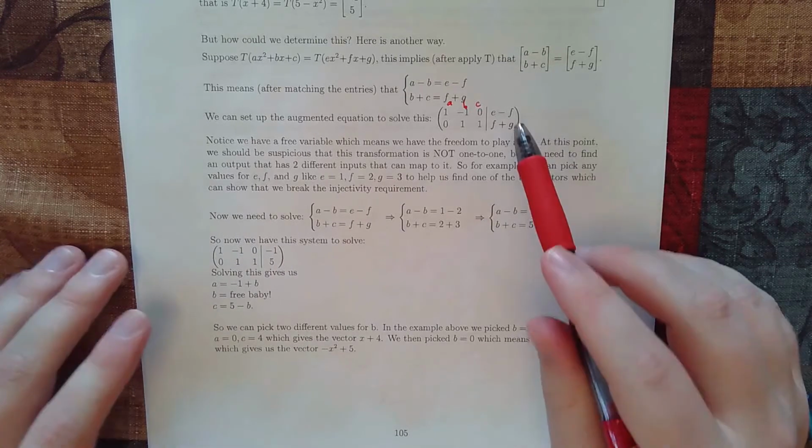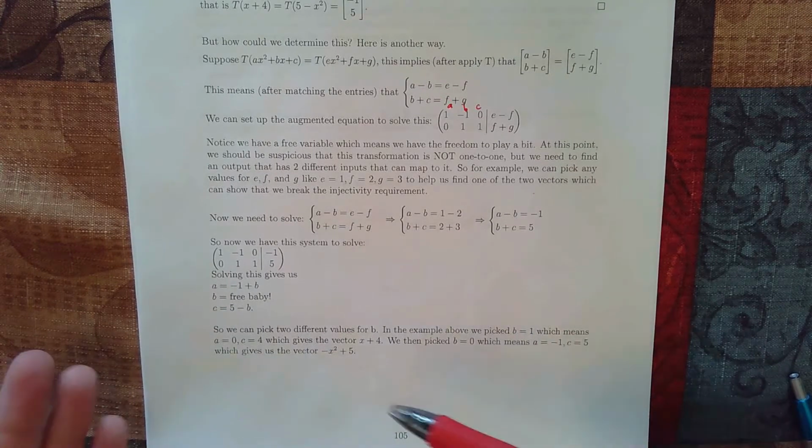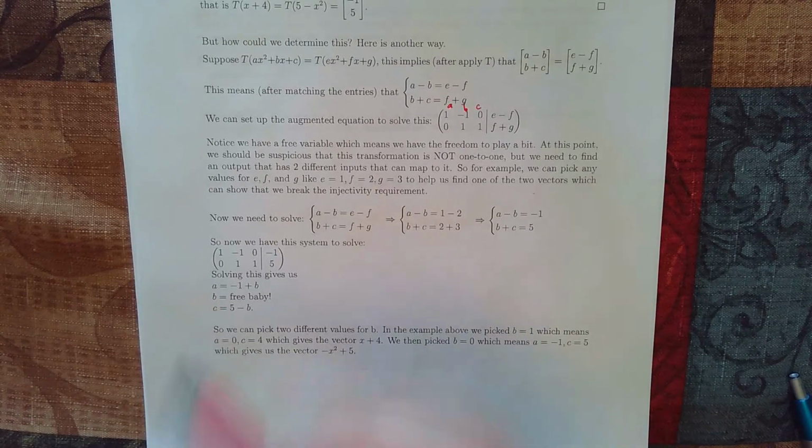So we have to kind of start off with the arbitrary matching of things and then try to move to a place where we can determine whether or not every single part of the equation has to be equal, or if there's some things that maybe we don't know. So let's keep going.